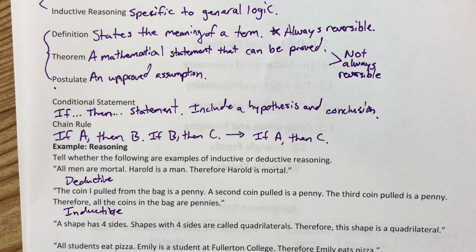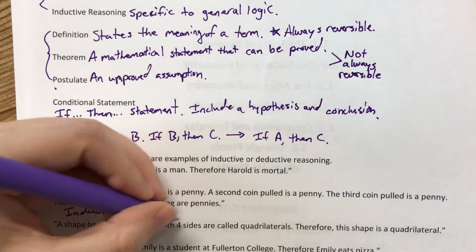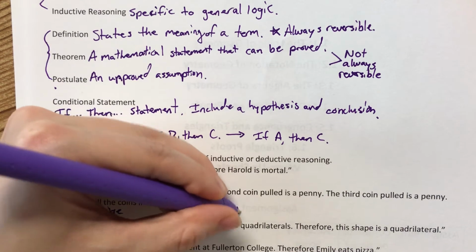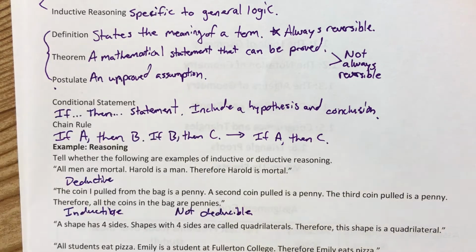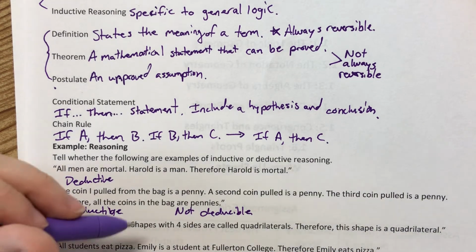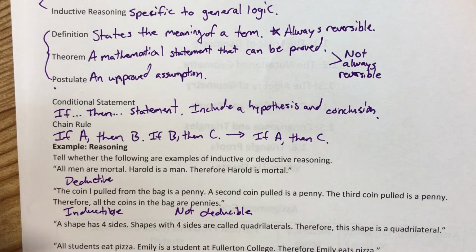If a reasoning is not true, if it doesn't make sense, we say that that reasoning is not deducible. All right, not deducible. So we want to say that deductive and deducible are sort of different concepts. So deductive and deducible don't really have the same meaning. Deductive means, is it general to specific logic? And deducible means, can you show that that's true? Can you prove it? So this one is not deducible because it's not necessarily true.